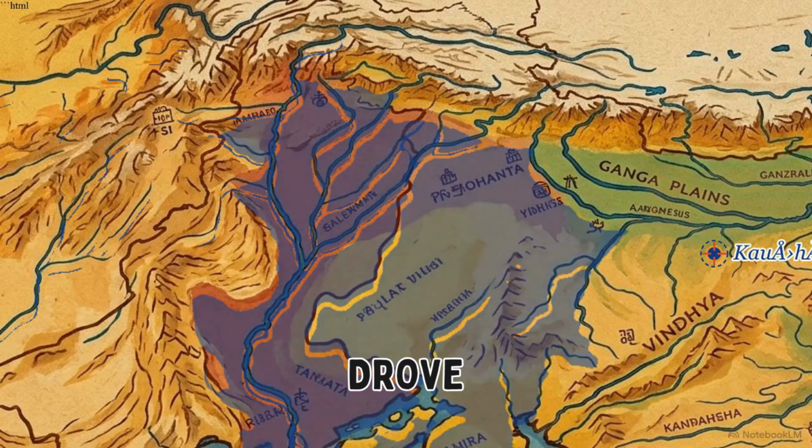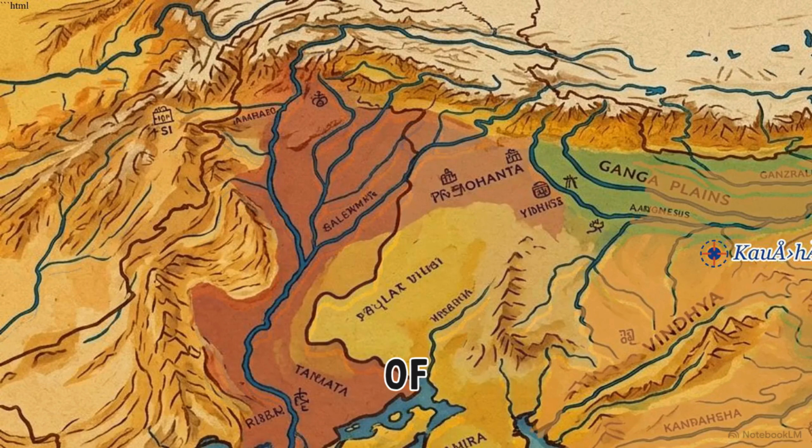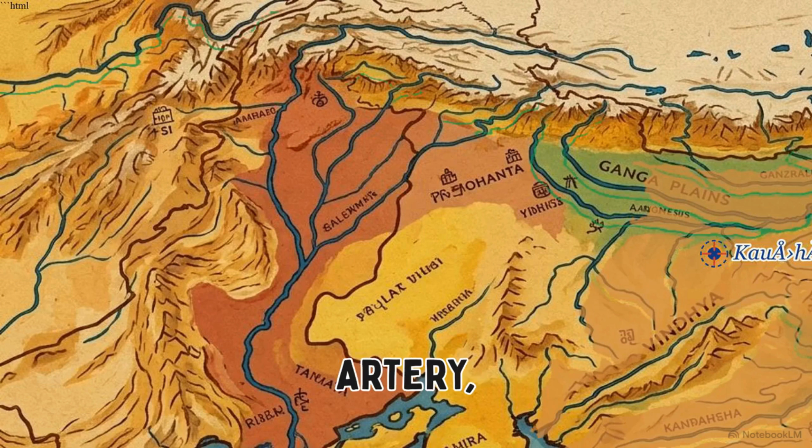Two primary routes drove this integration. Looking at this map of northern India, the Uttarapatha extends a long line of communication from the northwest regions straight across the Ganga Plains to the far east. A second major artery, the Dakshinapatha, branched off from the central capital of Kaushambi and pushed deep into the lower peninsula.